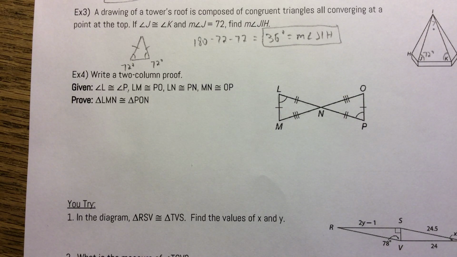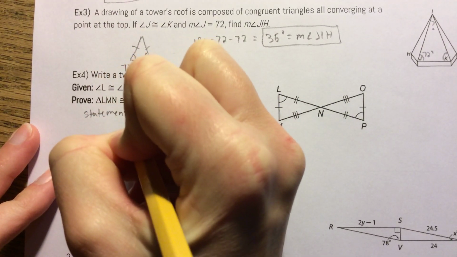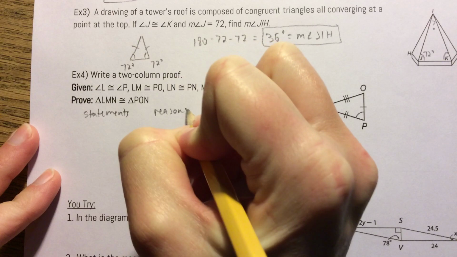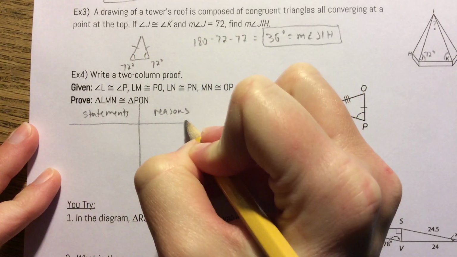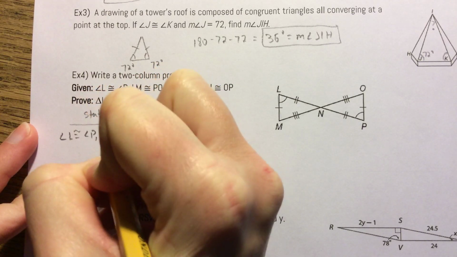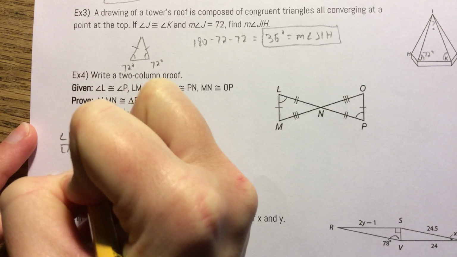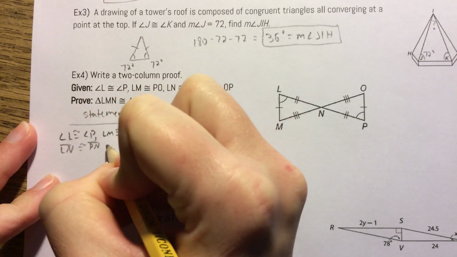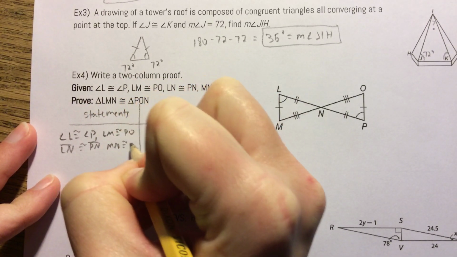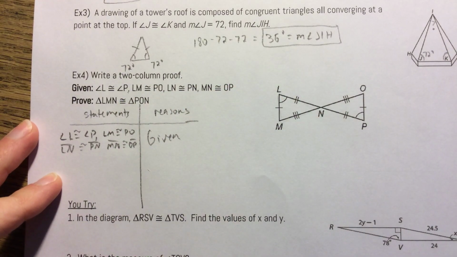So first we're going to start with the given on there. If we write out our given, first we'll do our statements and reasons. Angle L congruent to angle P, LM congruent to PO, LN congruent to PN, and MN congruent to OP. So that is all given.